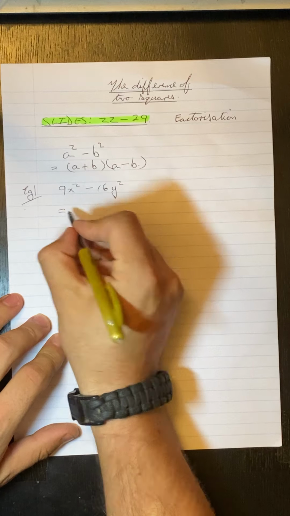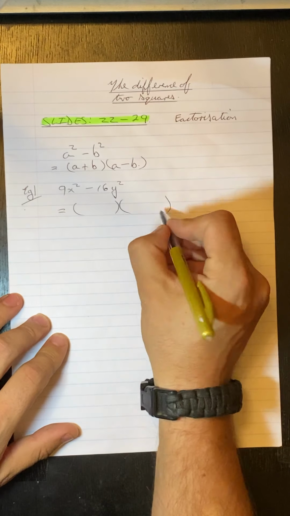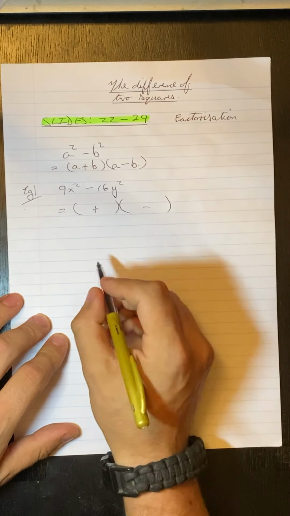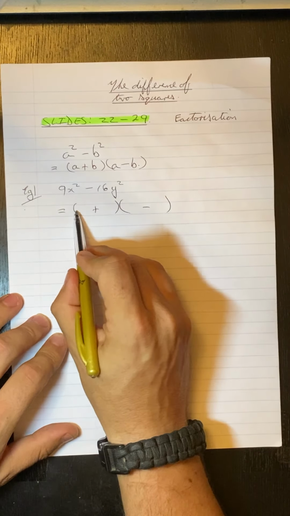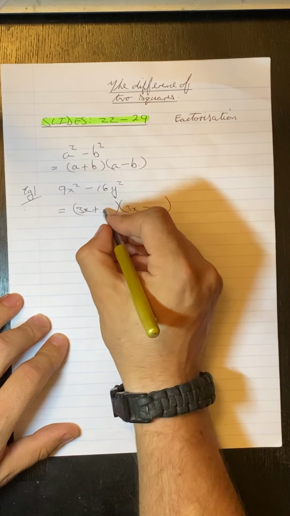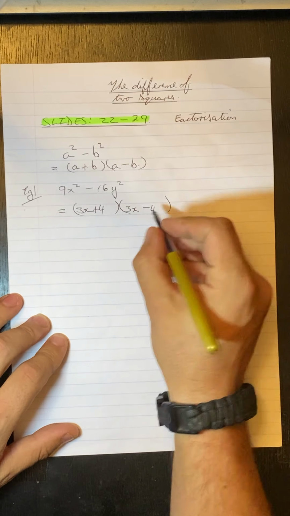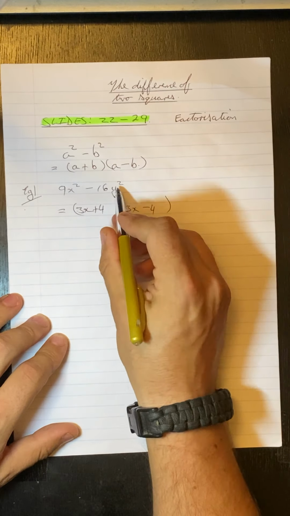So, open up two brackets, plus, minus. What times what gives us the 9? It's 3 and 3. What times what gives us x squared? X and x. What times what gives us 16? 4 and 4. And then what times what gives us y squared? It's y and y. And we have factorized.